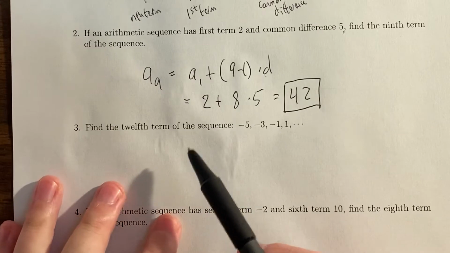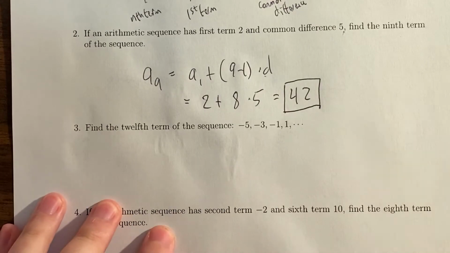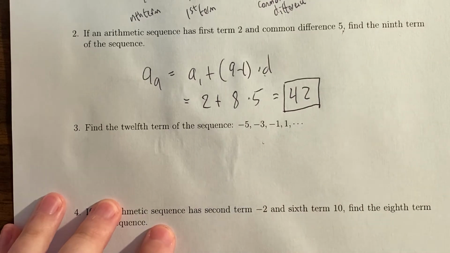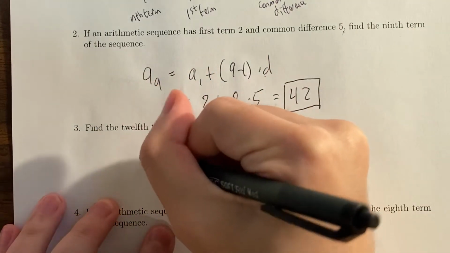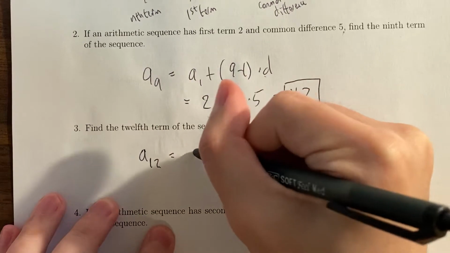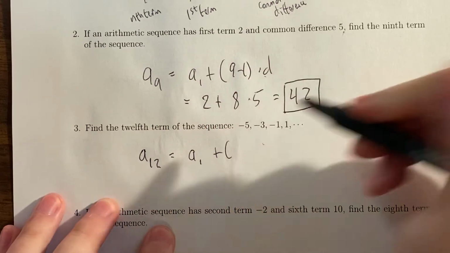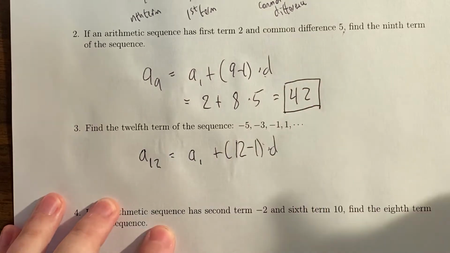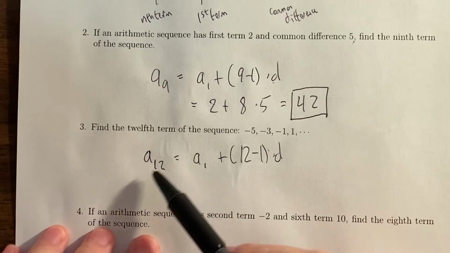So now we're going to do a similar thing. We're going to find the 12th term of this sequence: -5, -3, -1, 1, and so on. So same thing. We're going to find the 12th term, so it's going to be A12. It's going to be A1 plus 12 minus 1 times D. Why are we using 12? Because we're finding the 12th term.